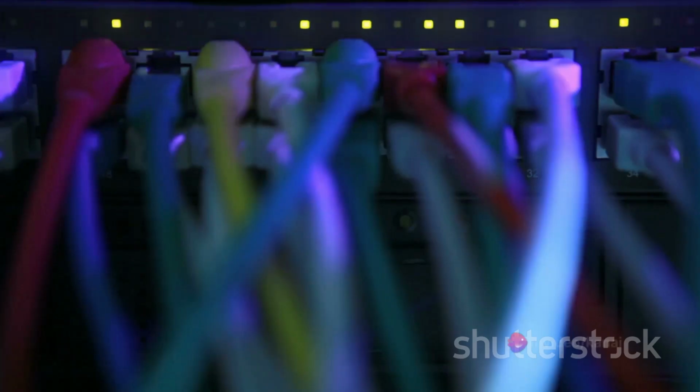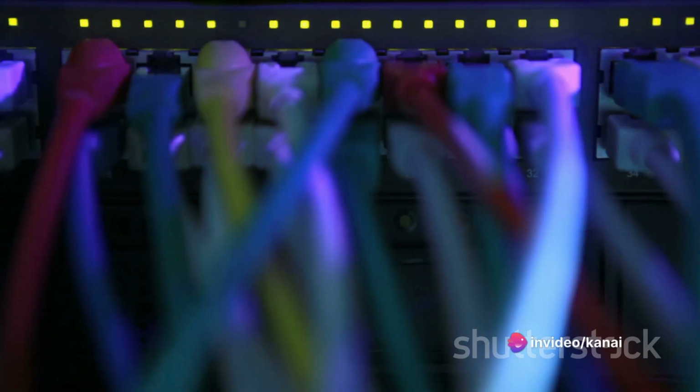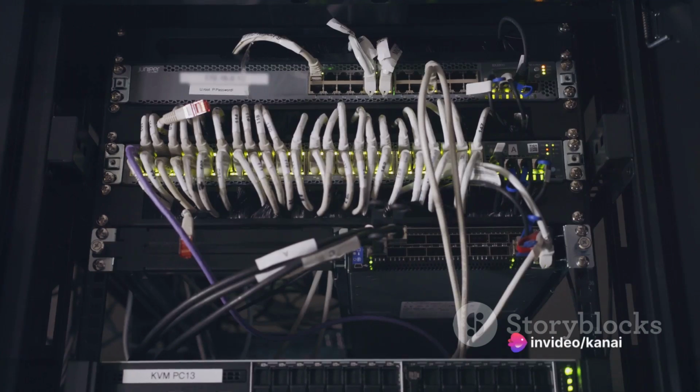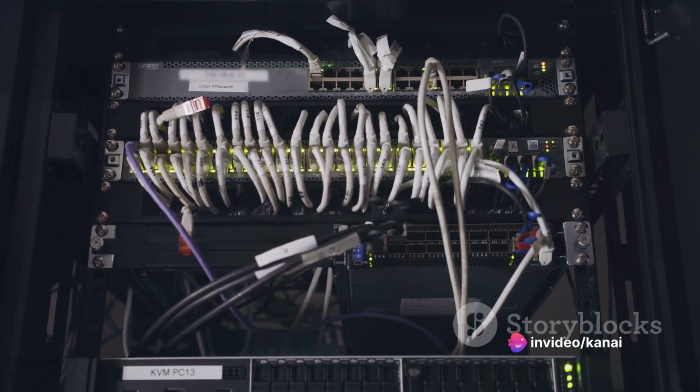The router keeps track of all active devices and the data requests. If your smartphone is streaming a movie and your laptop is downloading a large file, the router will juggle these requests, ensuring each device gets its share of the bandwidth. But it's not just about managing who gets what. The router also keeps track of what data is going where.